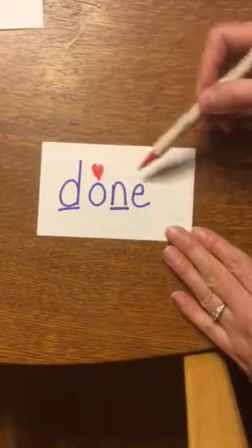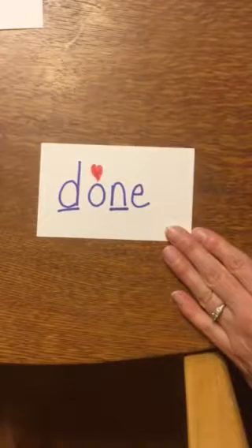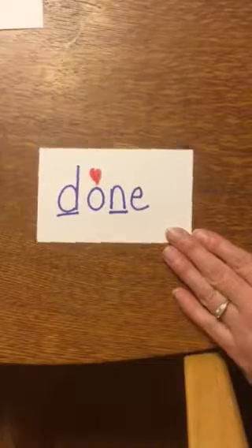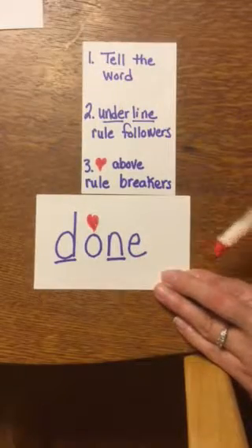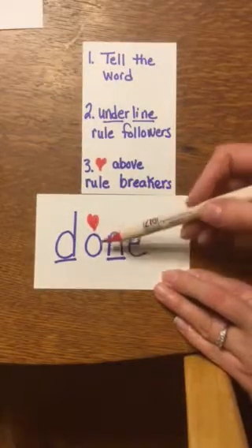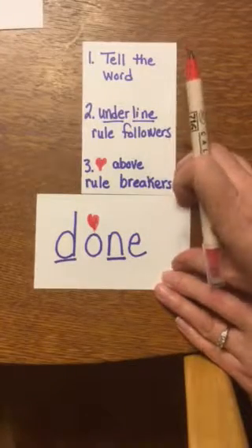This is another example of one that we've done. The word is done. We have underlined the D because that still follows the rule. The N follows the rule, so we've underlined the N. And we've put a heart above the rule breaker, the O, because it makes a different sound. The word is done. I'm going to do one more for practice.